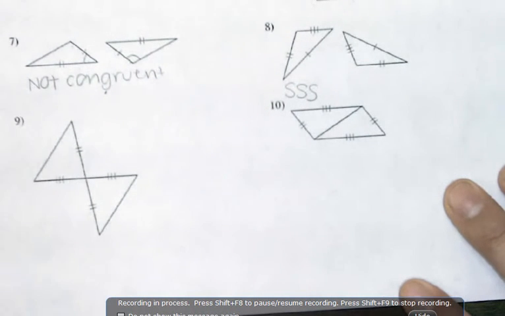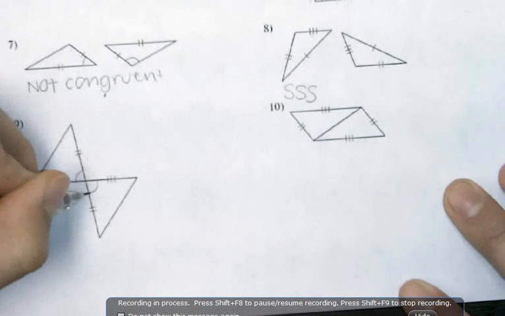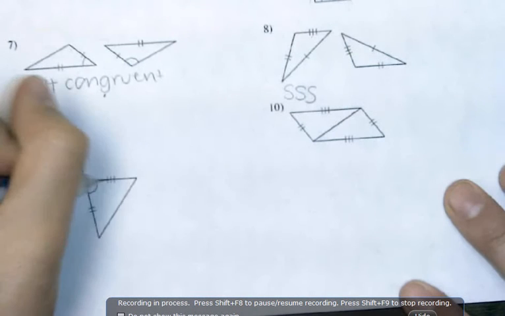So I want to see, do I have any vertical angles? I do. Here's my pair of vertical angles. So I can use side angle side, side angle side.